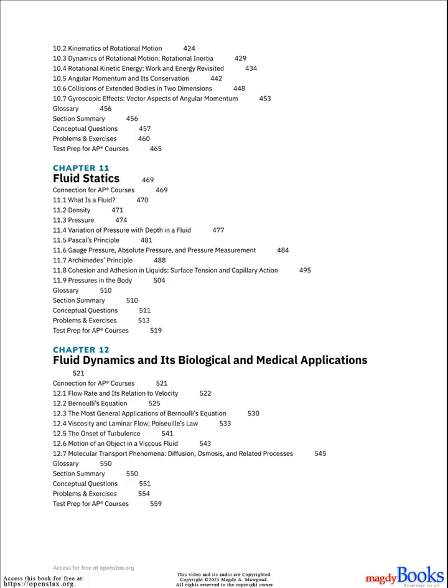11.1. What is a fluid? 11.2. Density. 11.3. Pressure. 11.4. Variation of pressure with depth in a fluid. 11.5. Pascal's principle. 11.6. Gauge pressure, absolute pressure, and pressure measurement. 11.7. Archimedes principle. 11.8. Cohesion and adhesion in liquids: Surface tension and capillary action.